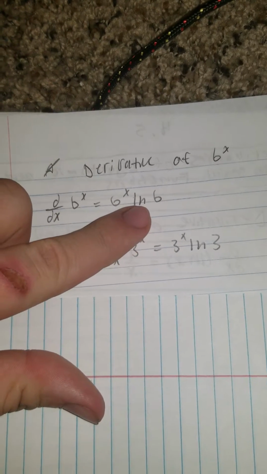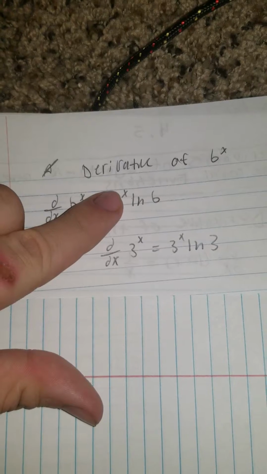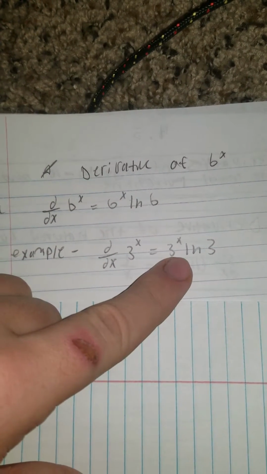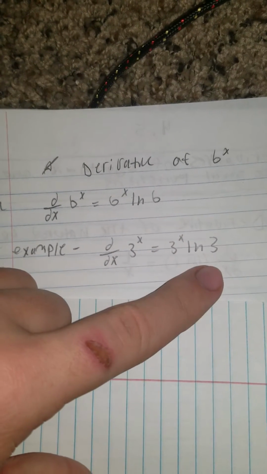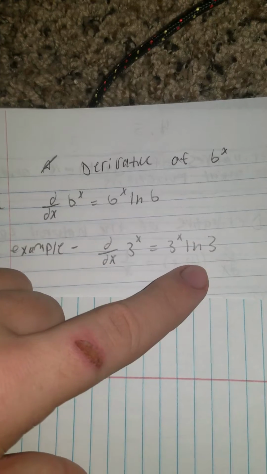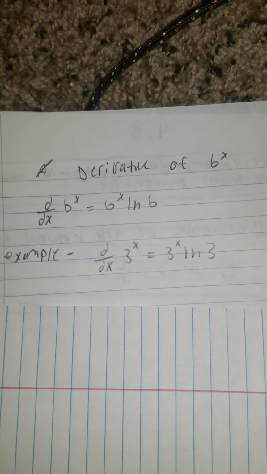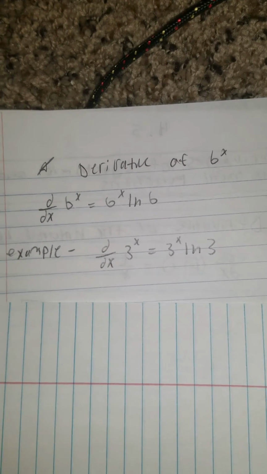Now we have to add on the natural log because x is in the exponent. So to take the derivative of that, you tack on ln and you multiply that to the b to the x with the constant. So to find the derivative of 3 to the x, we find it 3 to the x times ln of 3.